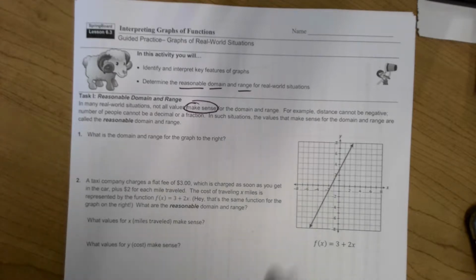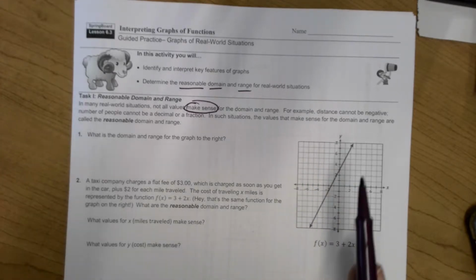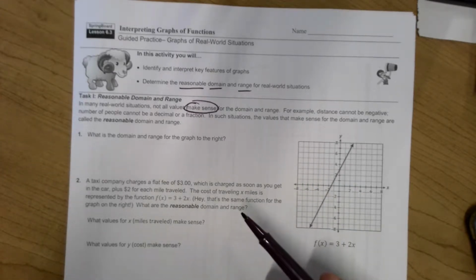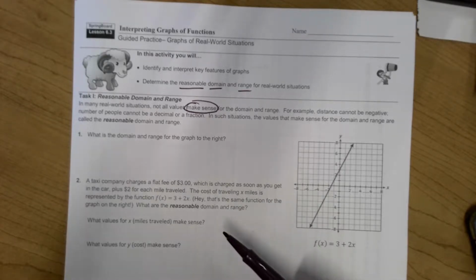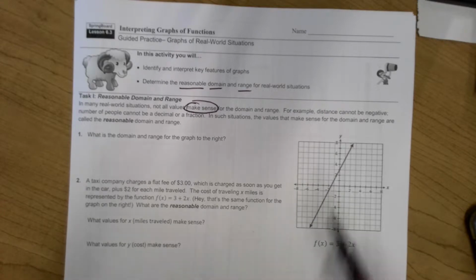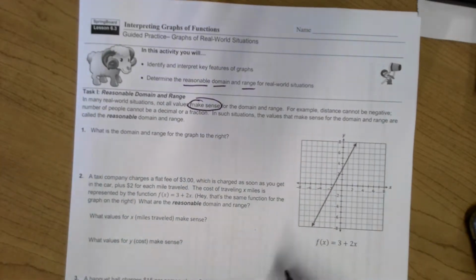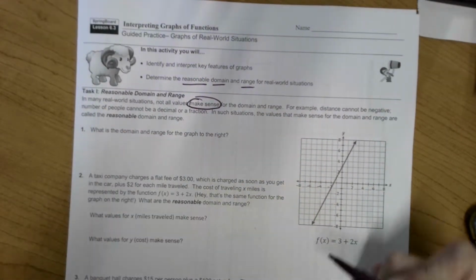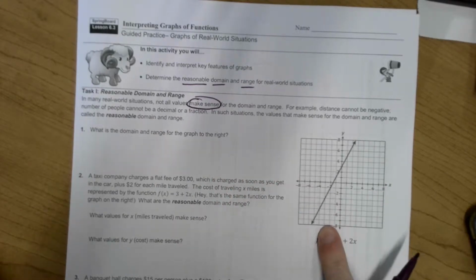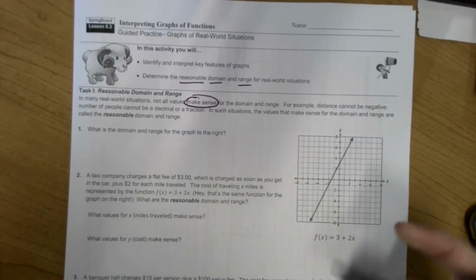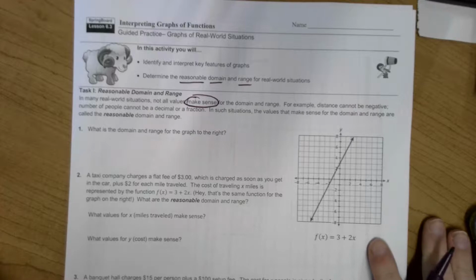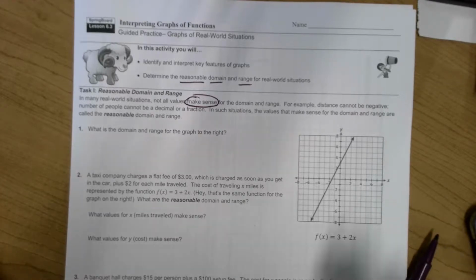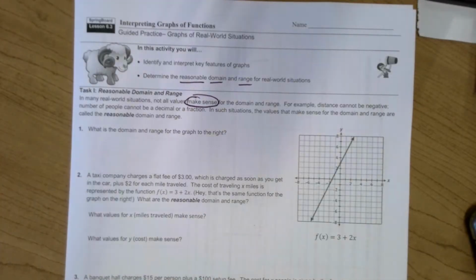But yeah. So anyway, you can have a domain and range of a function, but you can also have reasonable domain and range of the scenario that the function models. Okay. So question 1, easy peasy. What is the domain and range for the graph on the right? You could use your foldable for something like this.